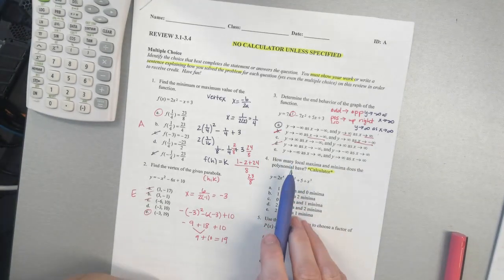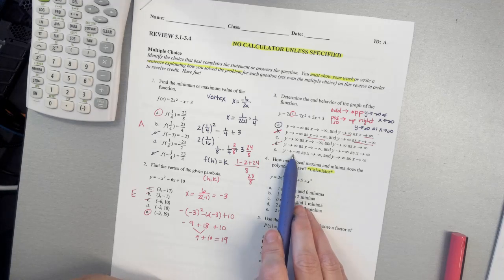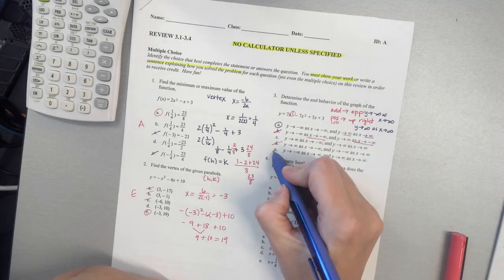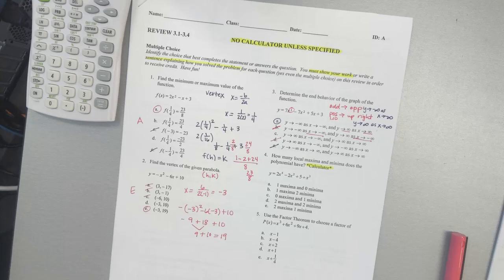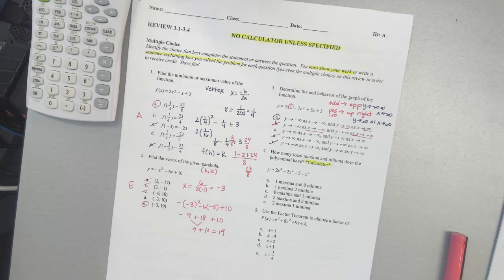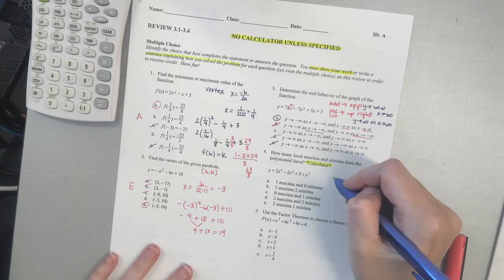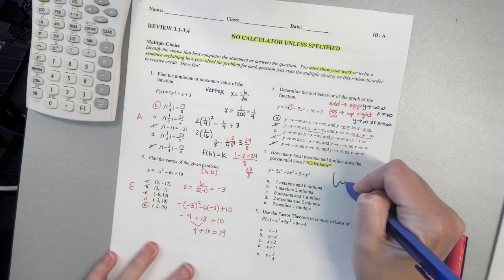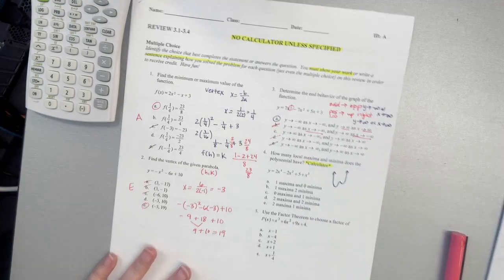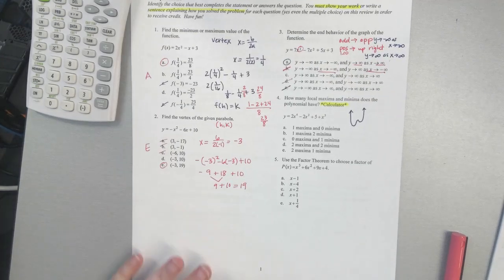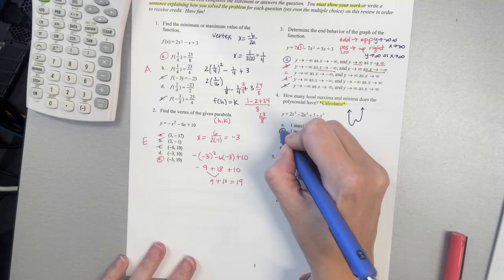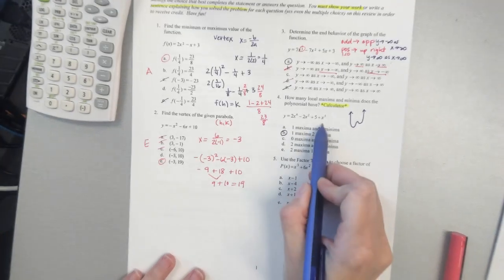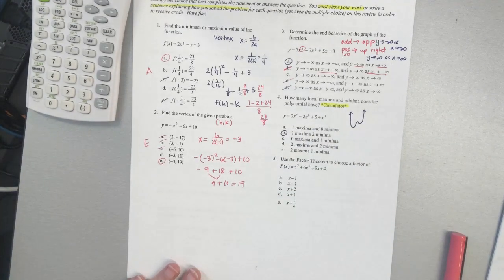This one is saying that it goes down on the right and up on the right. That can't be true. All right, and then this one you can use your calculator to find how many max and min it has. When you graph it on your graphing calculator, you should get this. You should have 1 maxima and 2 minima. So you're graphing that in your y equals.